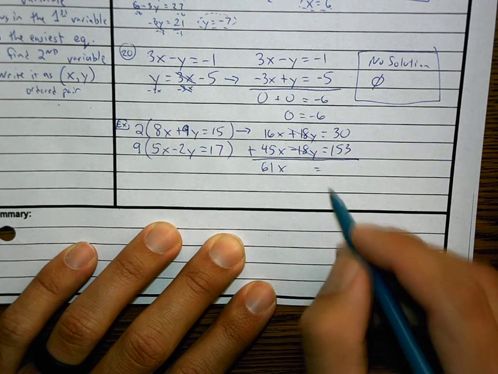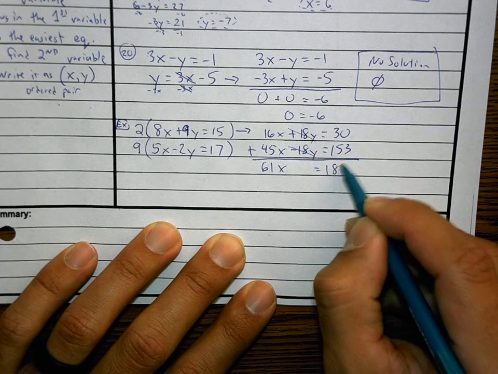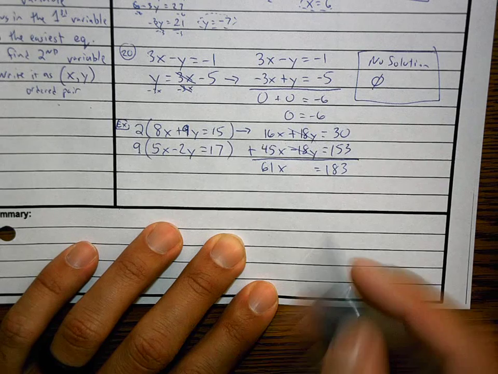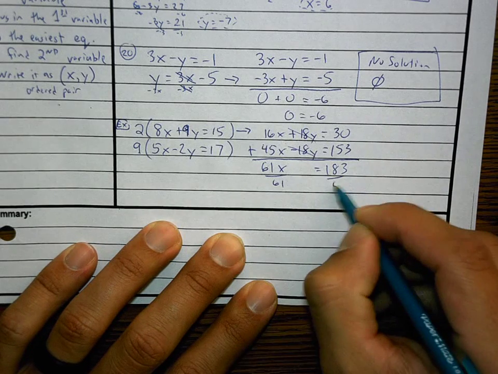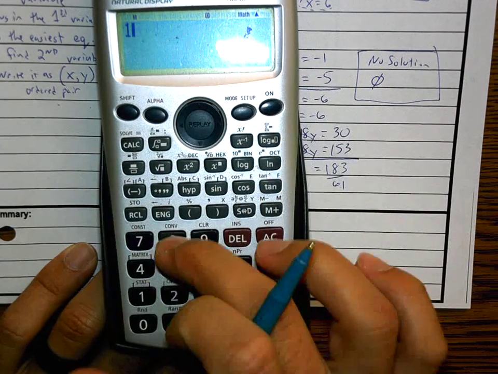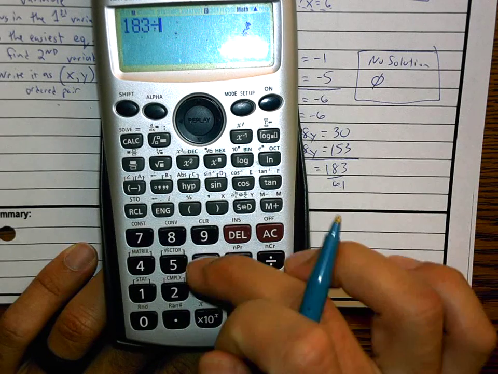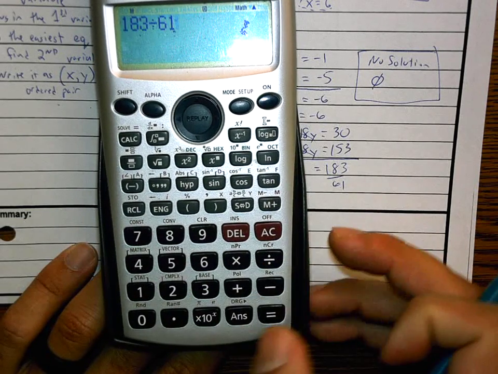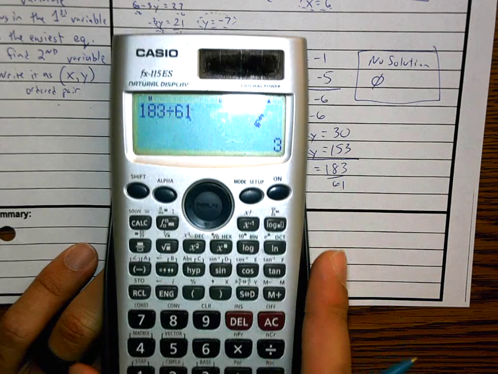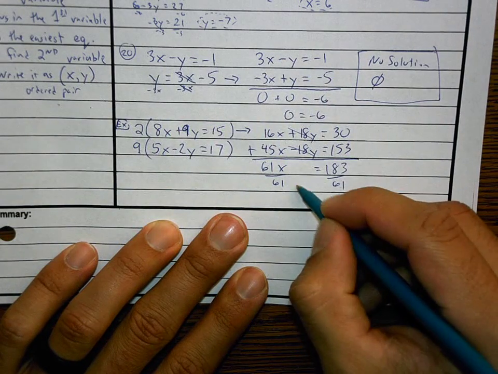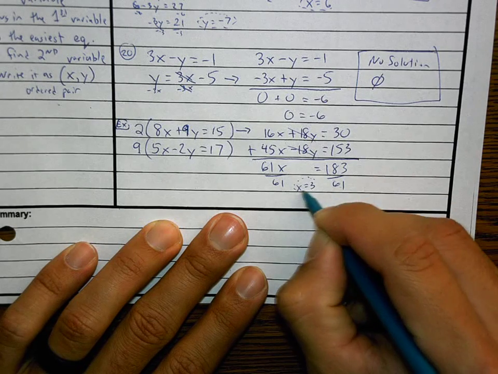I could do this in my head, 183. 61x equals 183. I'm going to divide by 61. 183 divided by 61 goes in 3 times, which is half your answer.